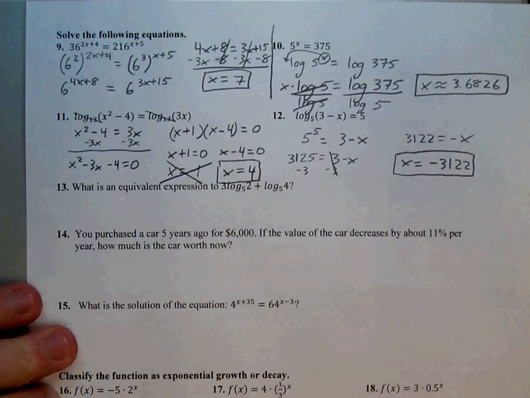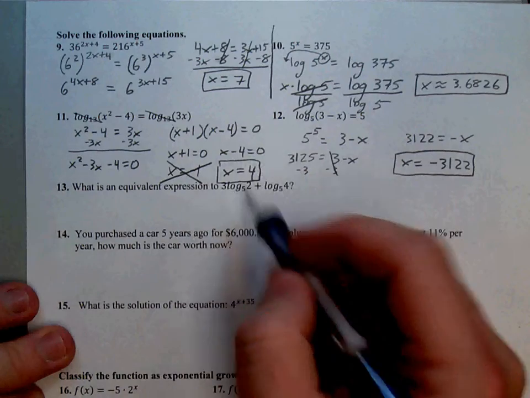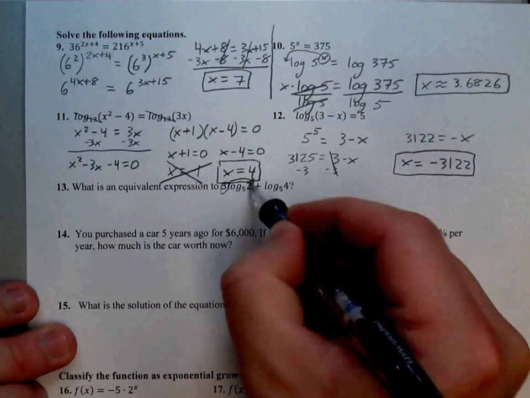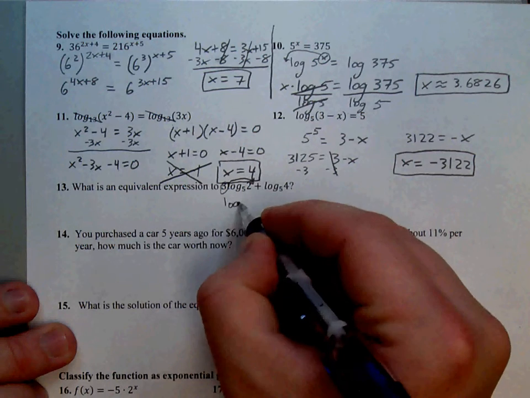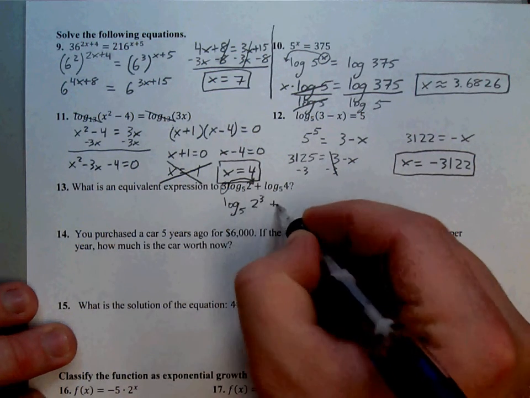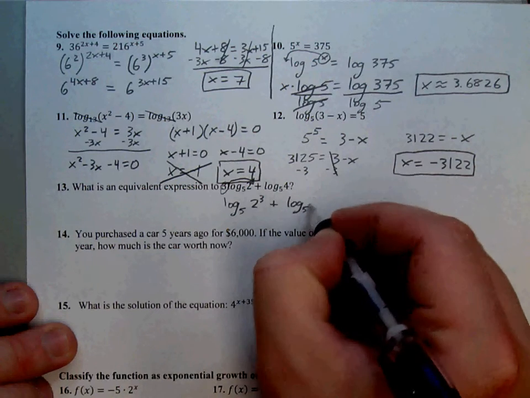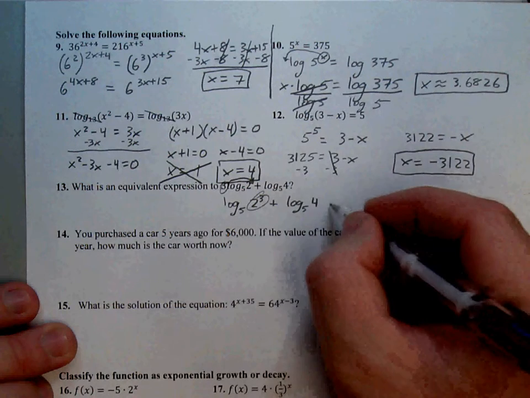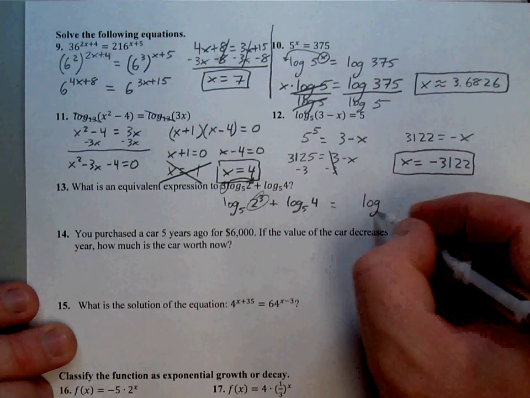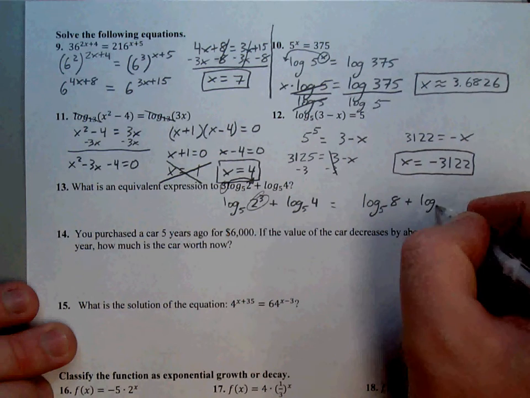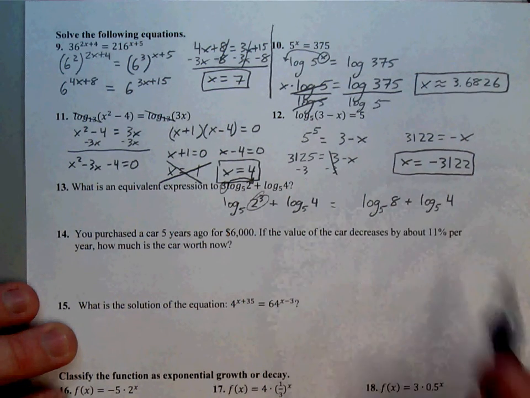Number 13, equivalent expression. So I need to simplify this. There's a 3 in front of that log. It's going to become an exponent on the 2. So I can write this as log base 5 of 2 to the 3rd, plus log base 5 of 4. 2 to the 3rd will simplify. 2 to the 3rd is 8. So we've really got log base 5 of 8 plus log base 5 of 4.